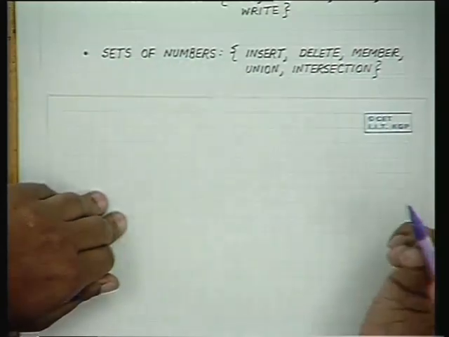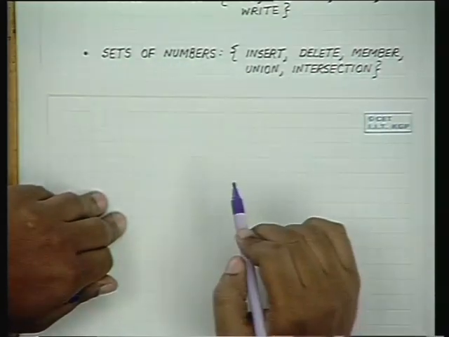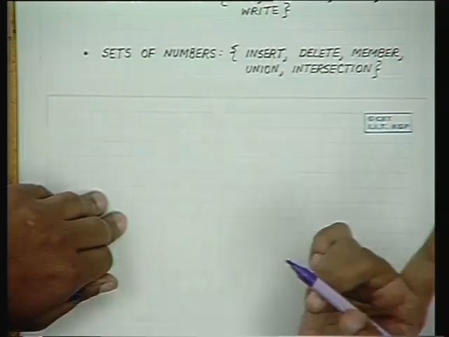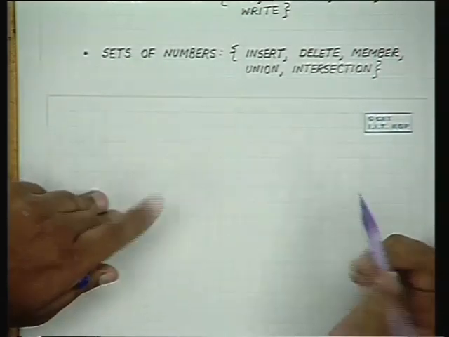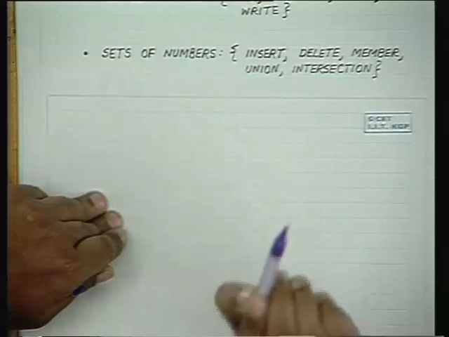Suppose the universal set is between say 1 to 50, then you can represent it by a vector of size 50.